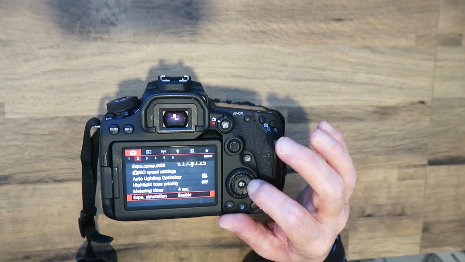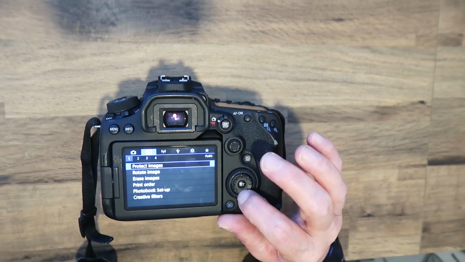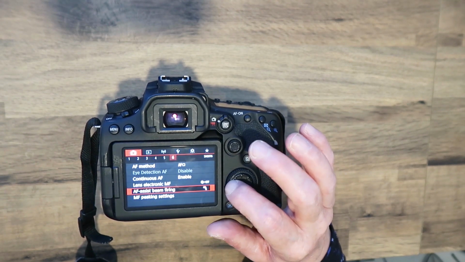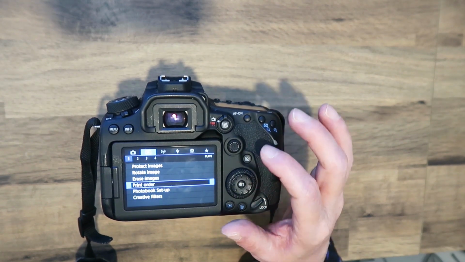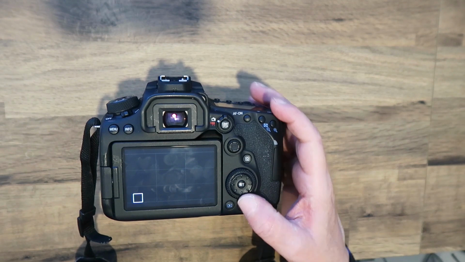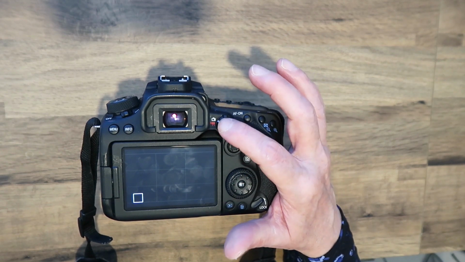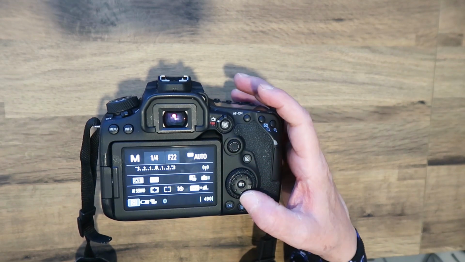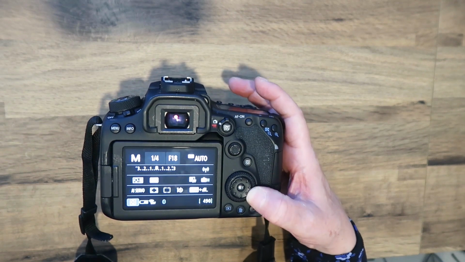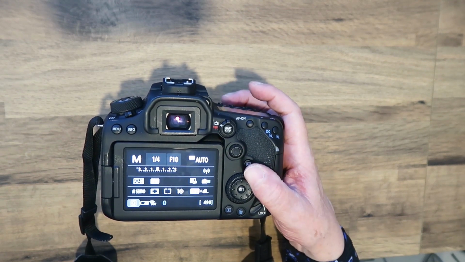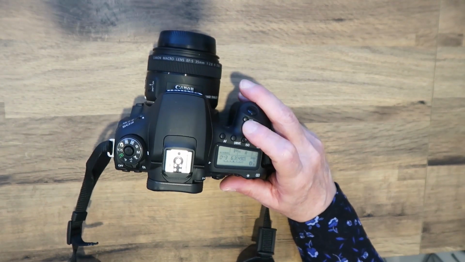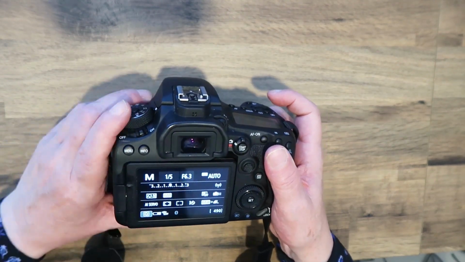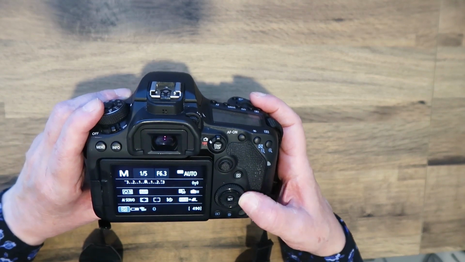And you can move through the menu using these buttons here, like this middle one and this bottom one. So if we go back to this bottom one, we can change the aperture with this one. You change the shutter speed with this one and you change the aperture with this one.